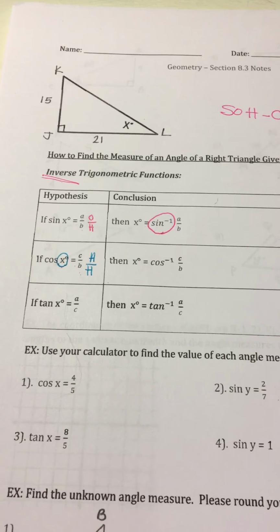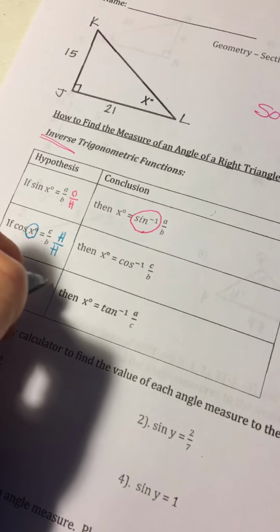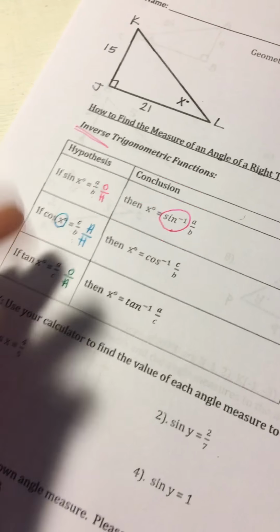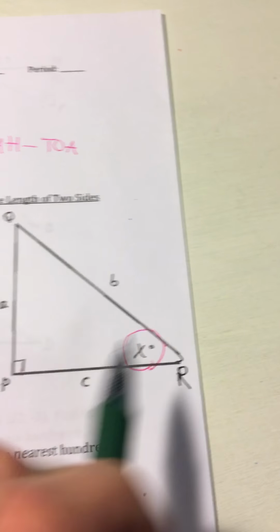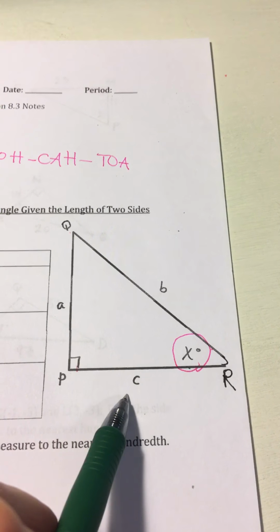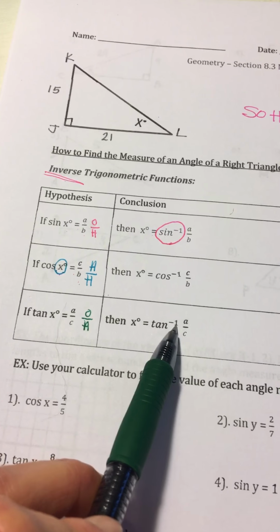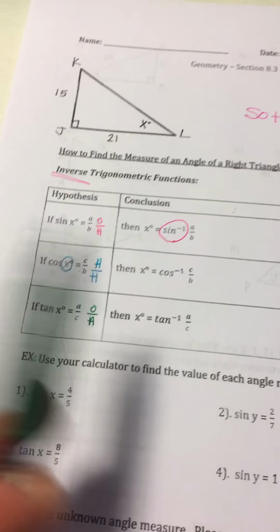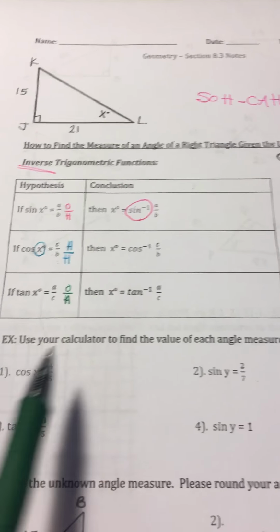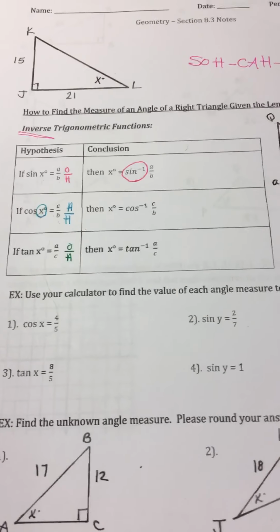And the last one, if tangent of x is a over c, and remember, tangent is opposite over adjacent. So if I come over here again, I have x, I have opposite over adjacent, a over c. If I want to get x by itself, then I'll just take the inverse tangent, tangent to the -1 of a over c.